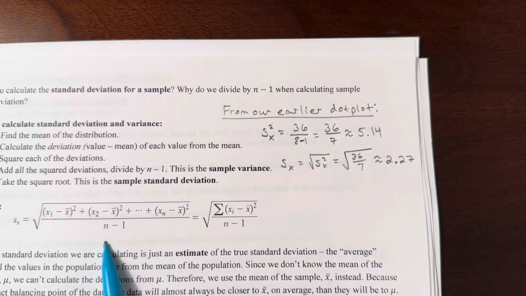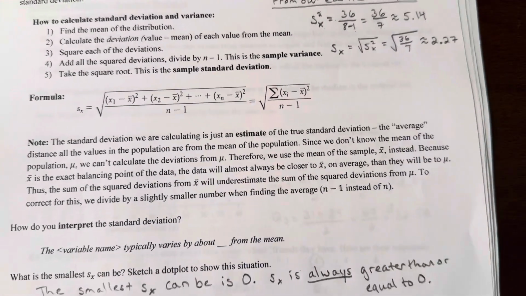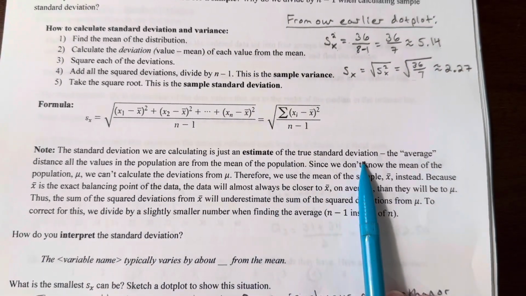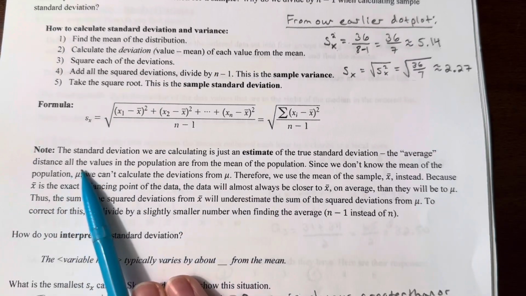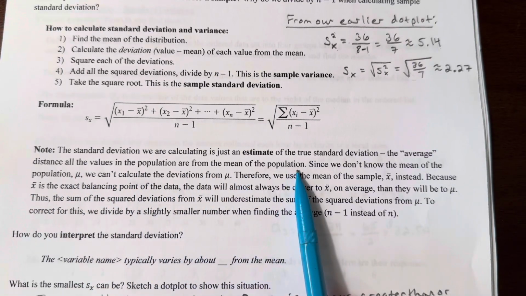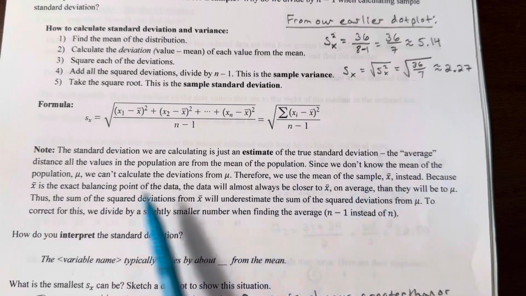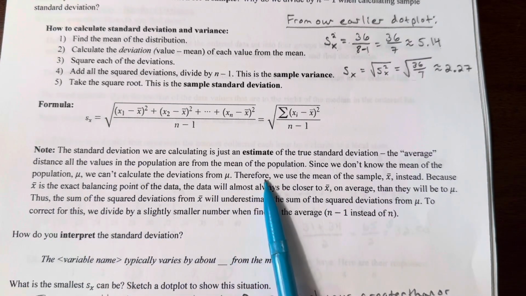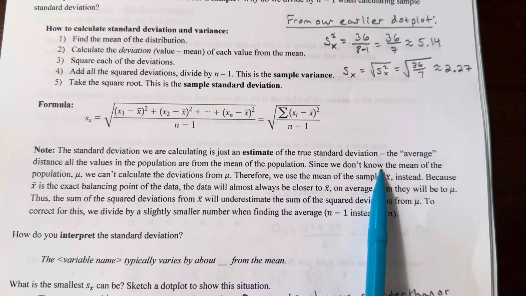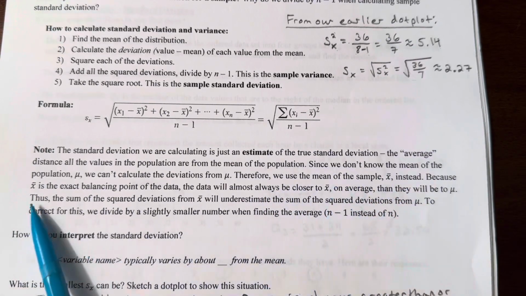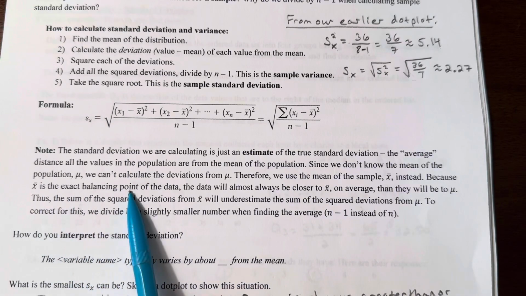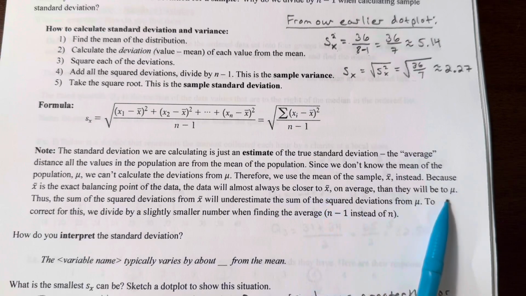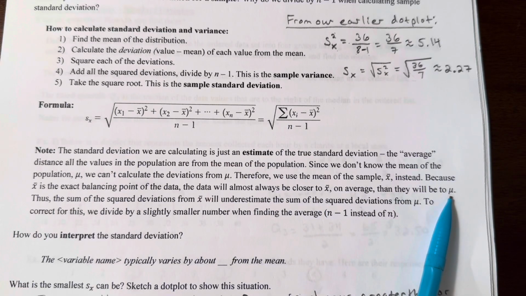Now, why this n minus 1? That's always a question. The standard deviation that we are calculating is just an estimate of the true standard deviation, the average distance all the values in the population are from the mean of the population. Since we don't know the mean of the population, mu, we can't calculate the deviations from mu. Therefore, we use the mean of the sample, x bar, instead. Because x bar is the exact balancing point of the data, the data will almost always be closer to x bar on average than they will be to the population mean.